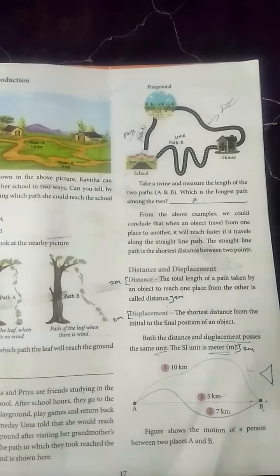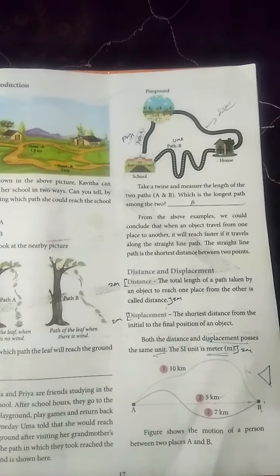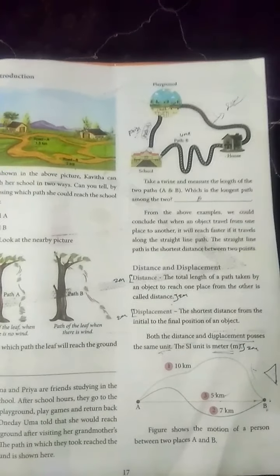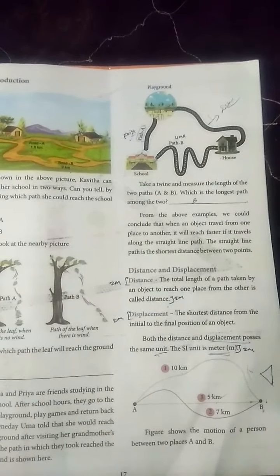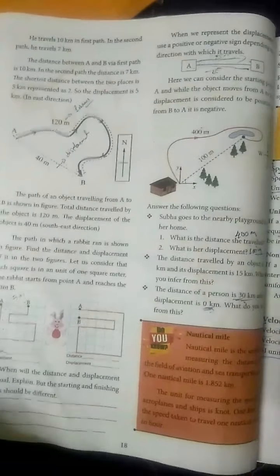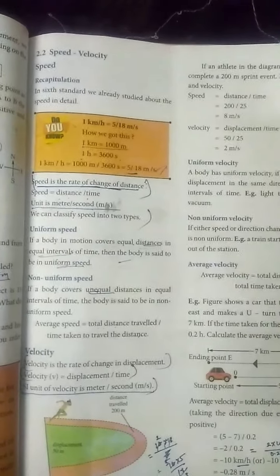And what is the shortest distance? It means the initial and final position, or straight line motion. Both distance and displacement have the unit meter. A few examples of distance and displacement were explained in the last class. And at the end of the last class, we also explained speed.